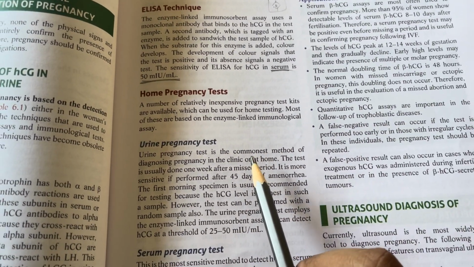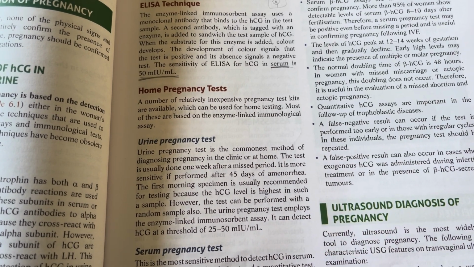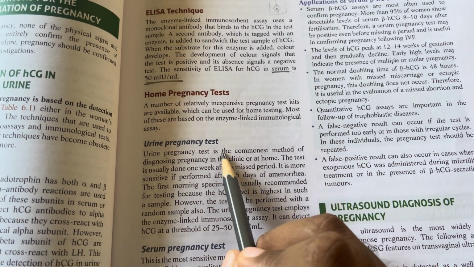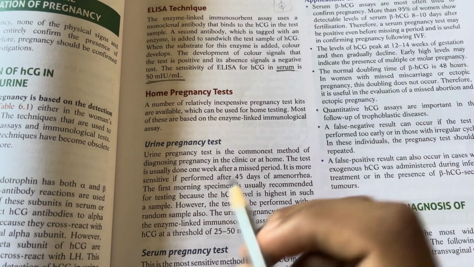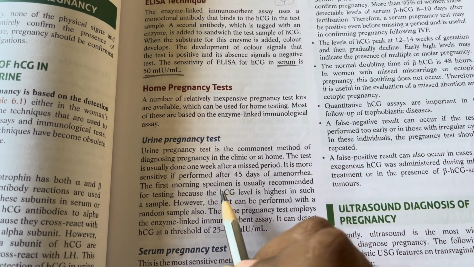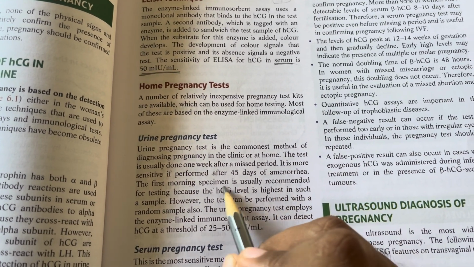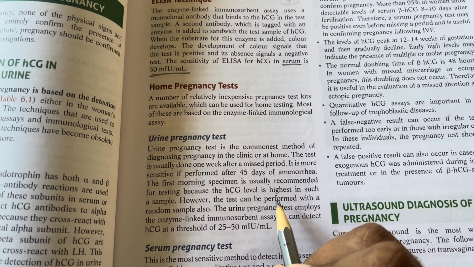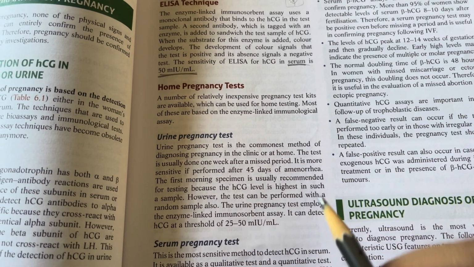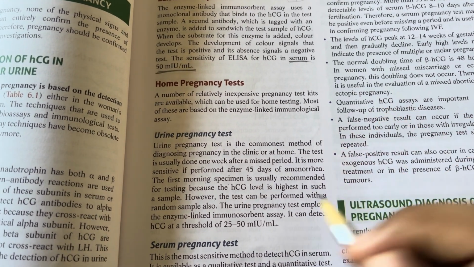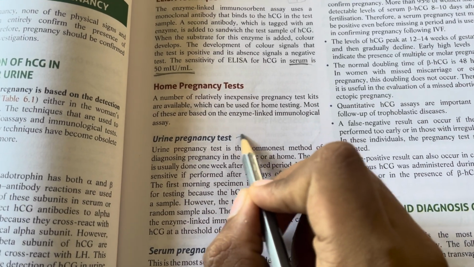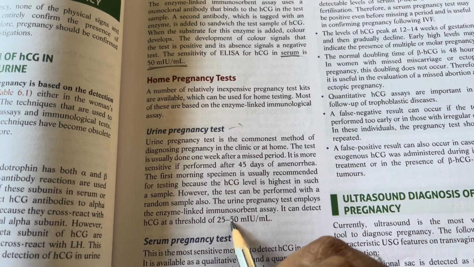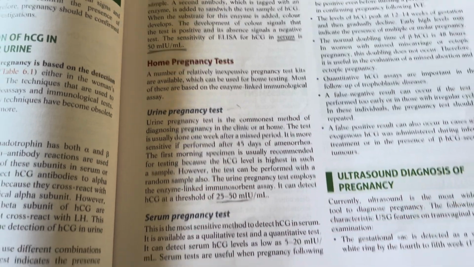So what you do is you use a urine pregnancy test. Okay. So again, urine pregnancy test is most common. You use the first morning specimen. It is usually recommended because the HCG level is highest in that sample. The test can be performed with a random sample also. So again, it uses ELISA principle. Okay. And then the threshold is 25 to 50 milliunits per ml.